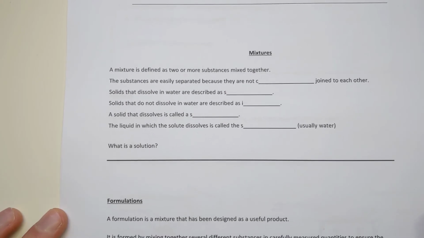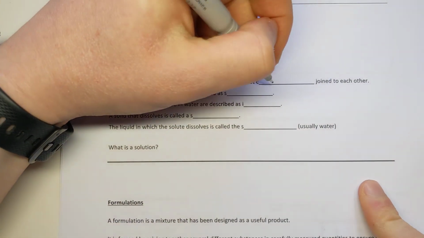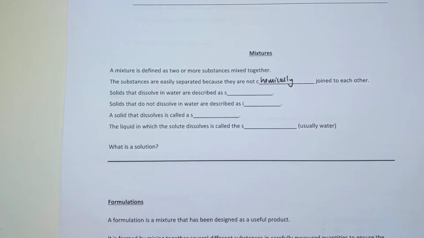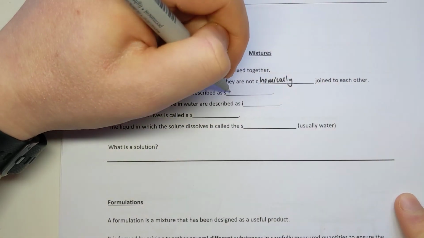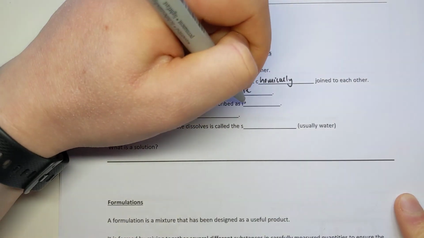So first of all, a mixture is defined as two or more substances mixed together. Substances can be elements or compounds. If there's two of them, it's a mixture. Substances are easily separated because they are not chemically joined to each other. If they're chemically joined to each other, they're now in a compound, not a mixture. Solids that dissolve in water are described as soluble, and solids that do not dissolve in water are described as insoluble.